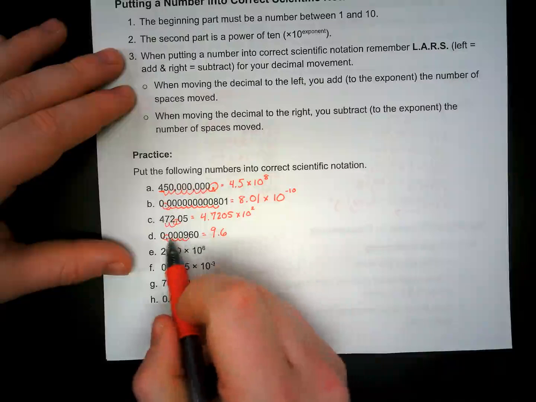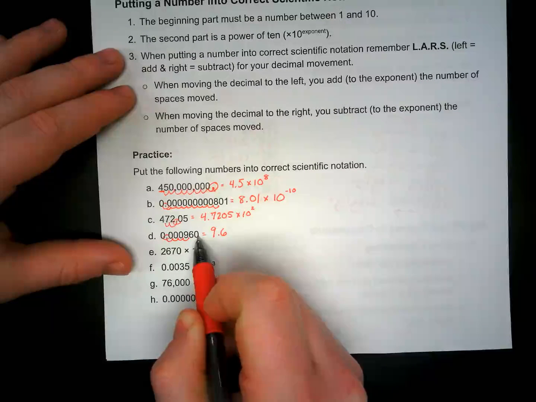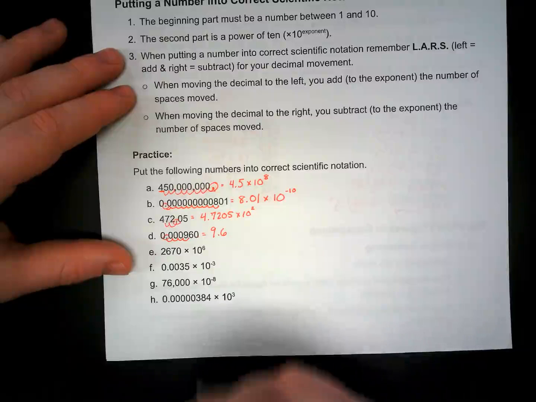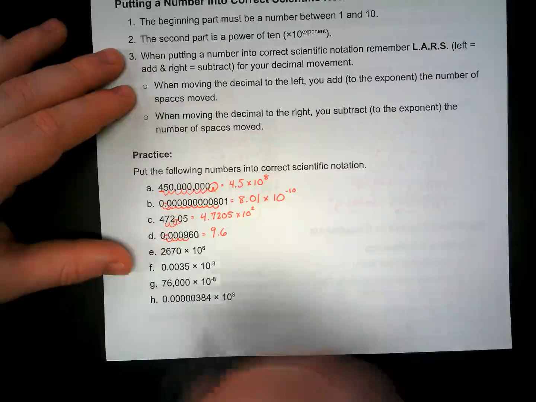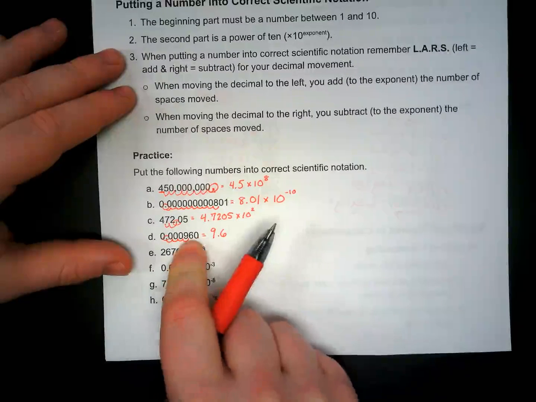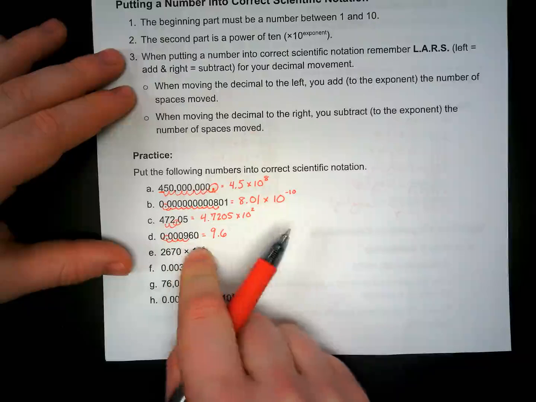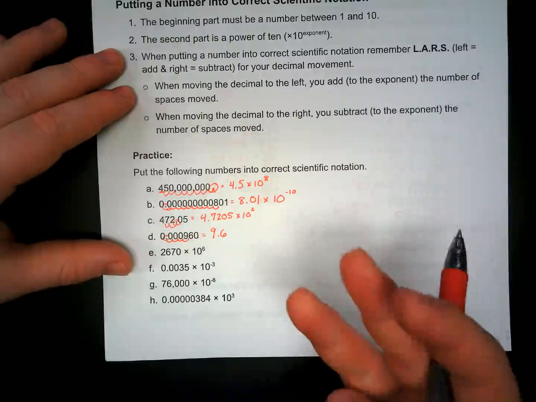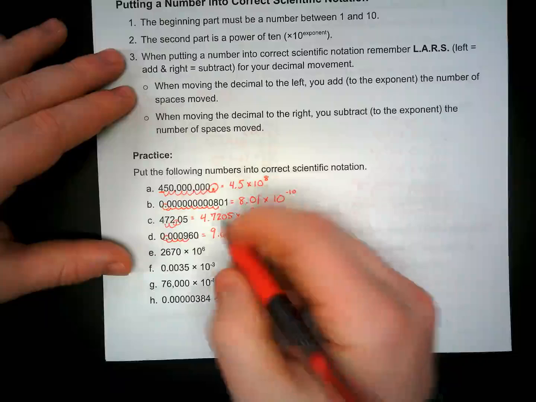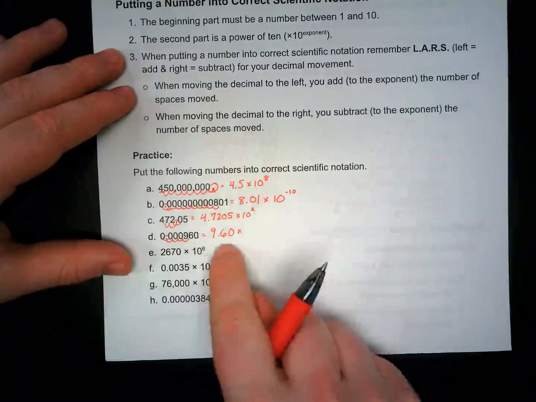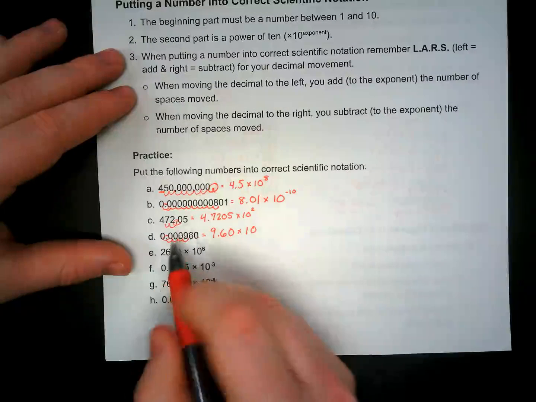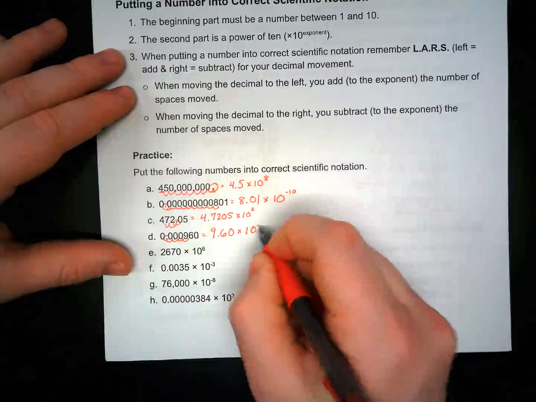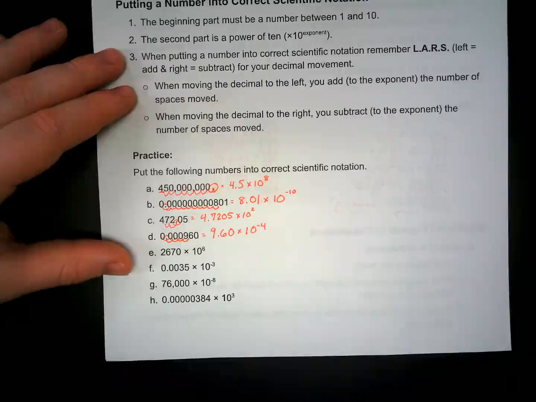We don't keep these other zeros, but we want to keep this 0 right here, because remember, this is part of keeping sig figs. Here, 0.000960 has 3 sig figs, so we've got to make sure we keep those. So it'd be 9.60 times 10 to the negative 4th power.